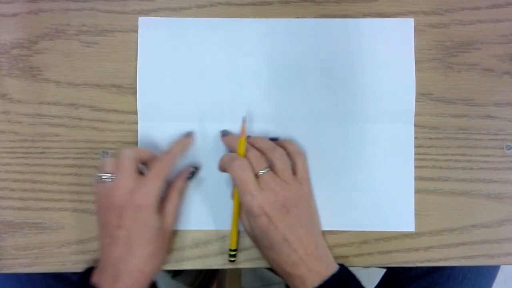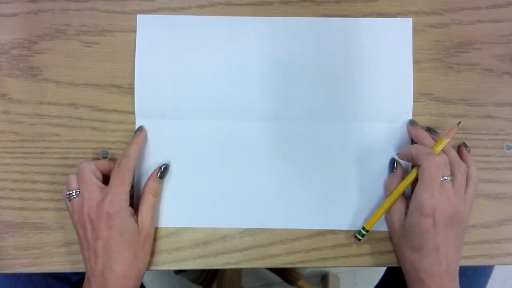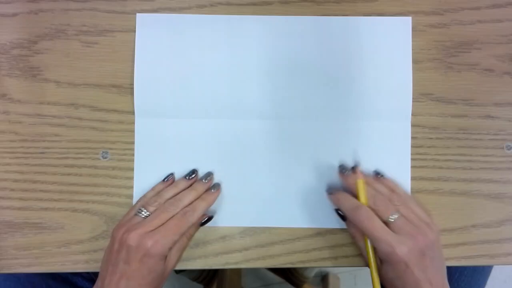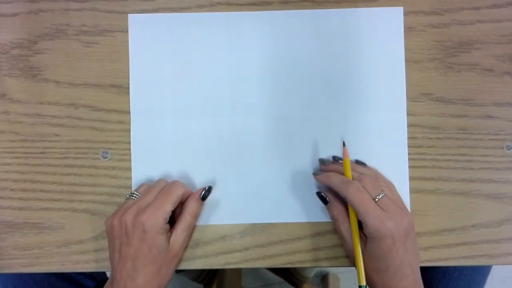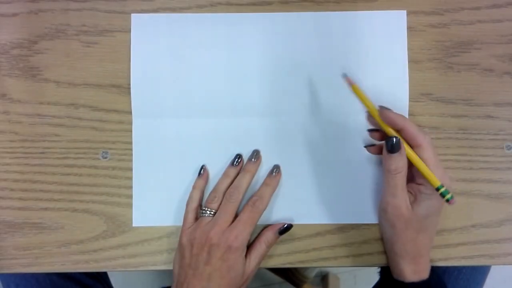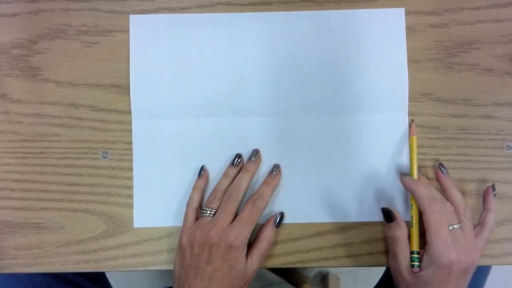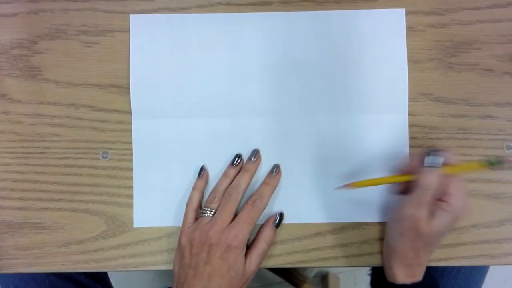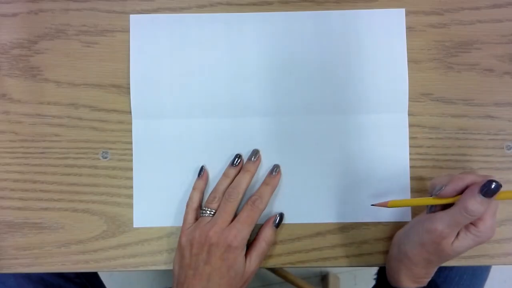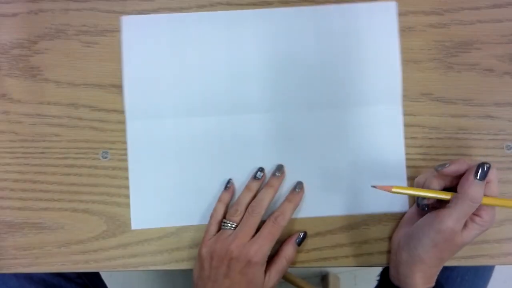I'm going to use this as my horizon line, which again is the line that separates the ground from the sky. And I'm not going to draw it with my pencil yet. I just like to have the visual there, because if I draw it, then I'm going to have to erase it again where I put my objects or my pumpkins on my sheet.